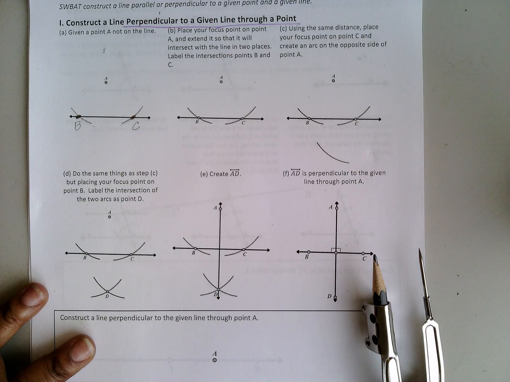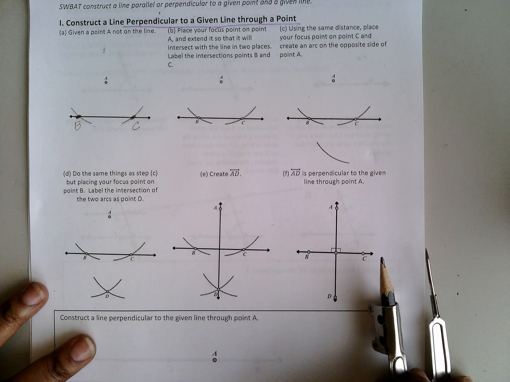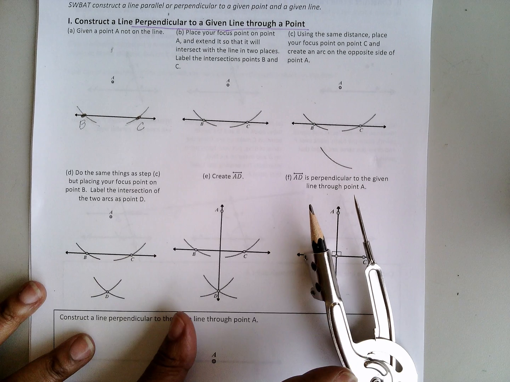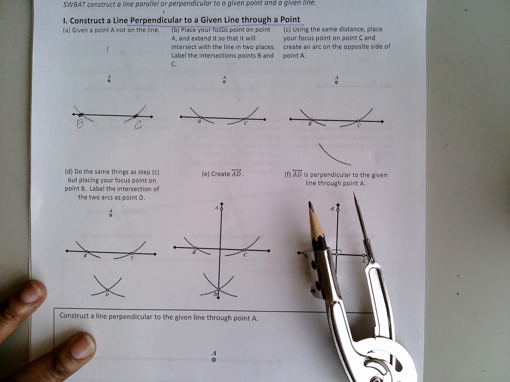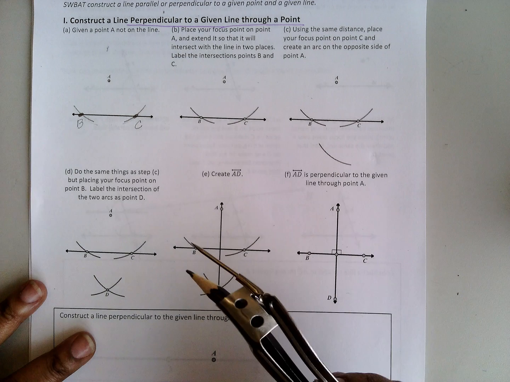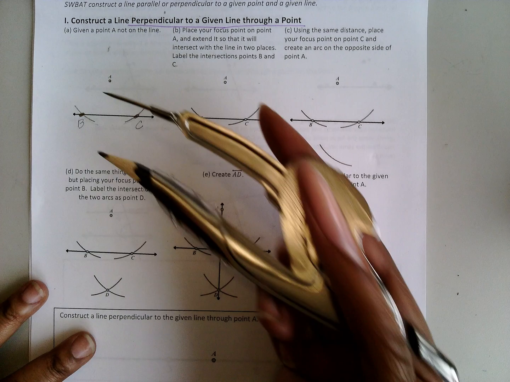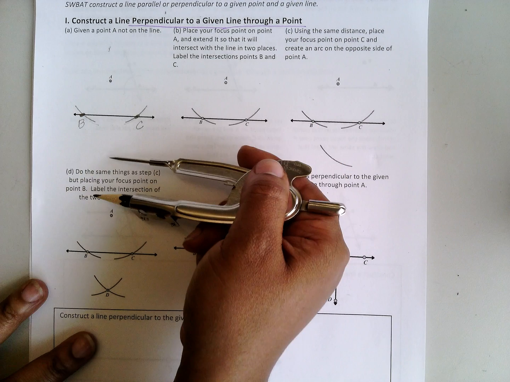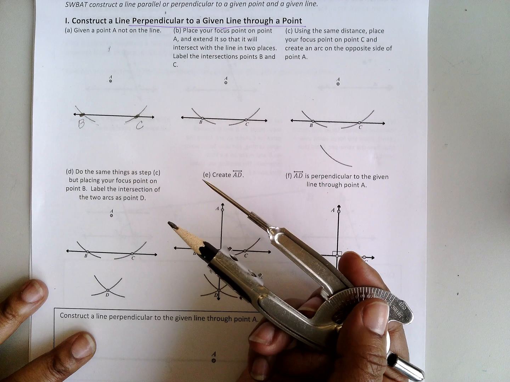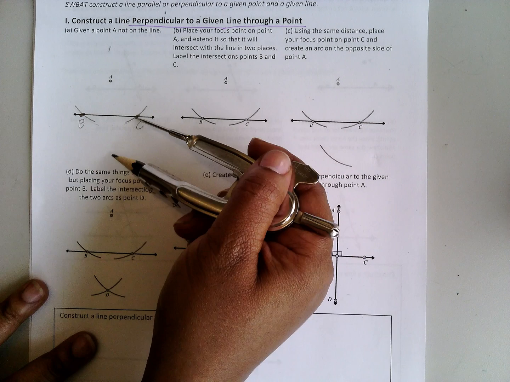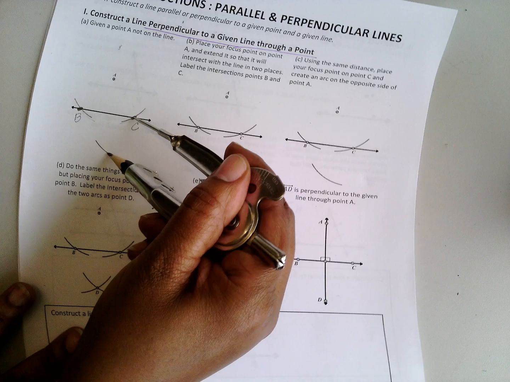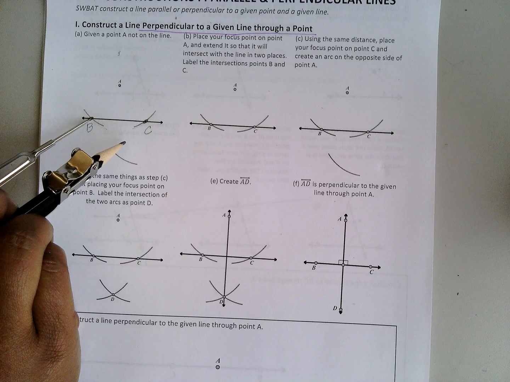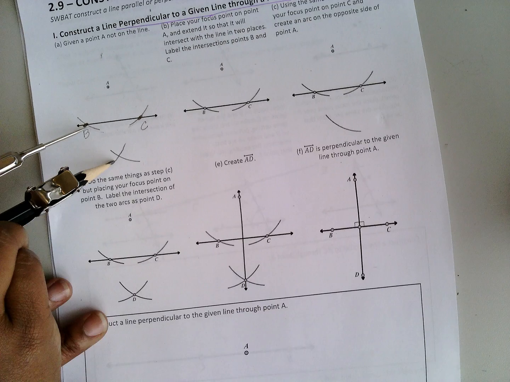The next thing I need to do is, using the same distance, I didn't change the setting on my compass at all. I haven't touched it. It's in the same exact place. I'm going to put my focus point on C, and I'm going to create an arc on the opposite side of point A. So if point A is at the top, the opposite side is the bottom. So I'm going to put my focus point on point C, and I'm just going to make an arc there. Then, same thing, same setting, put my focus point on B, and then I'm going to make an arc there.